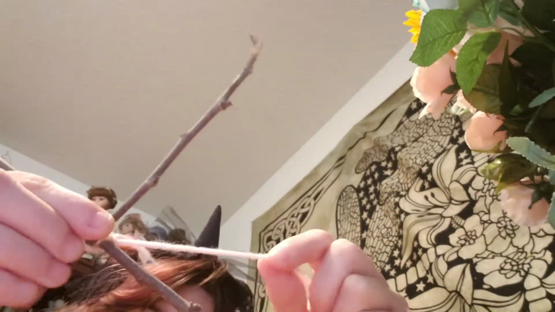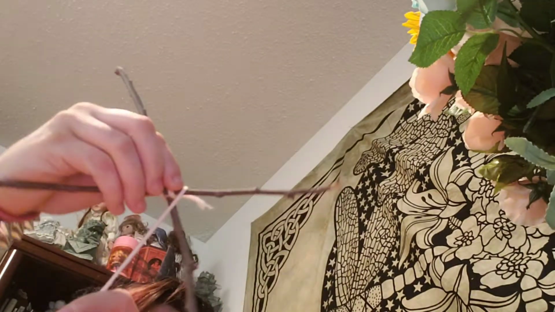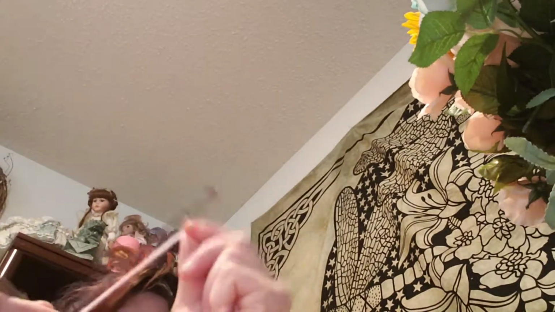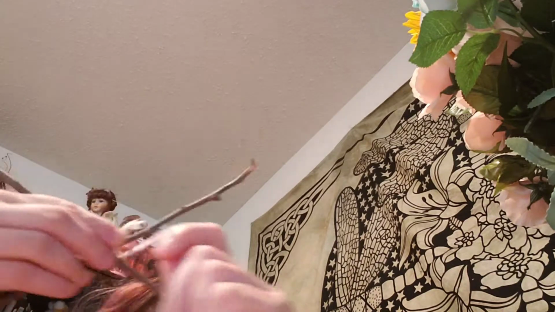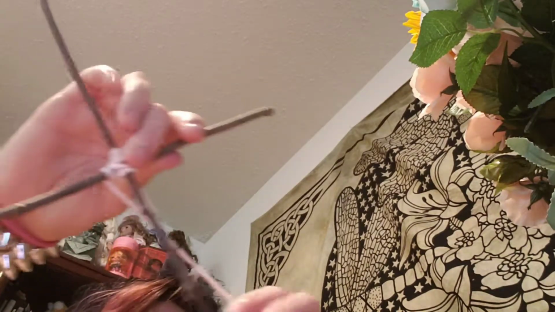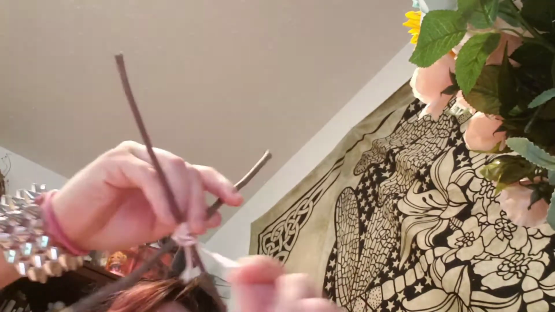So you're going to take the yarn, wrap around one corner, and go back. Once it goes through, you're going to go around, around, around, around.